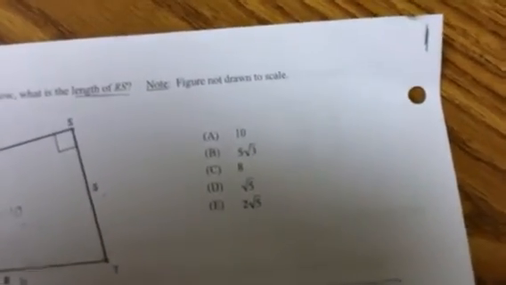But I'm not done yet, because when I look at my answers, I don't see anything that looks remotely close to the square root of 75. I see a couple of radicals, but it's not clear to me that any of those are screaming out square root of 75. So to make this answer look like something that's up there, I need to simplify by finding the factors.